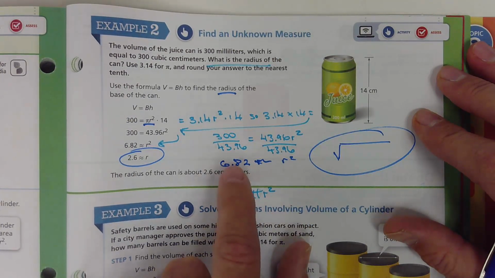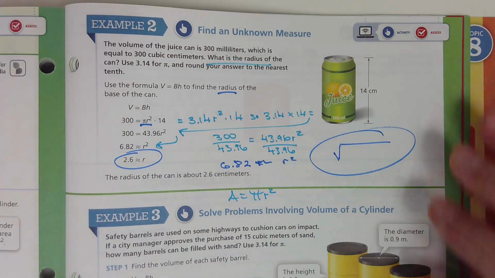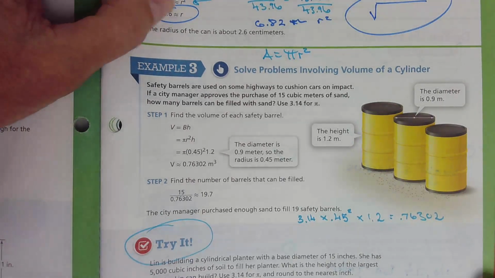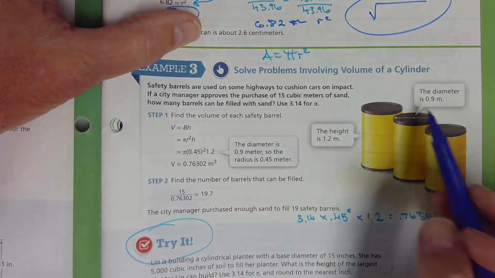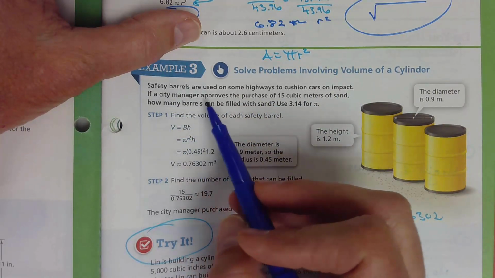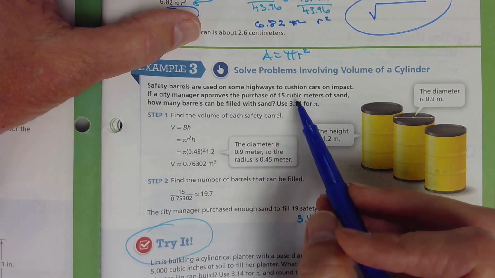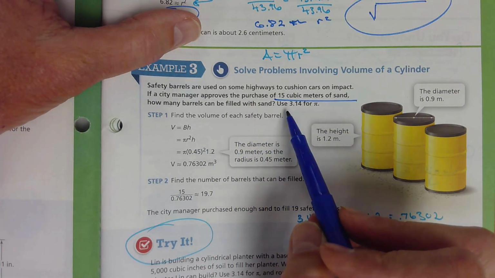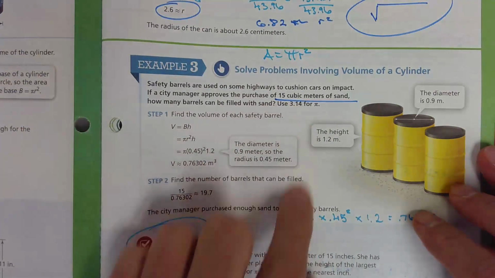You need to figure out the square root of that number. All right, example 3 here. It says safety barrels. You guys have seen these on the highways. These big yellow barrels are used on some highways to cushion car impact. If a city manager approves the purchase of 15 cubic meters of sand, how many barrels can be filled with sand? Use 3.14 for pi.